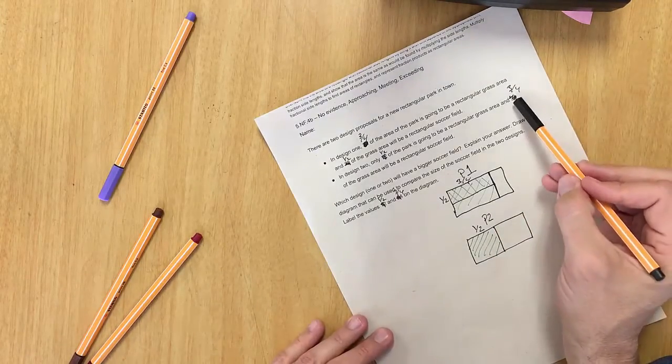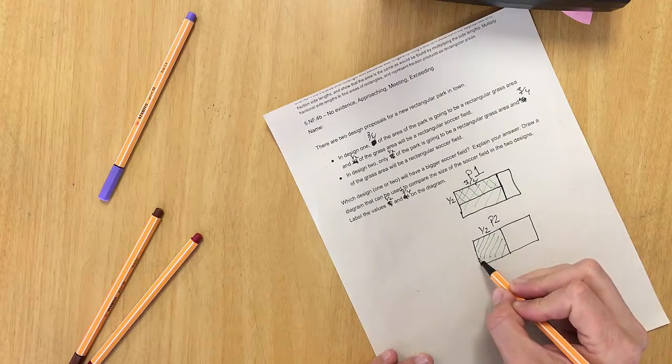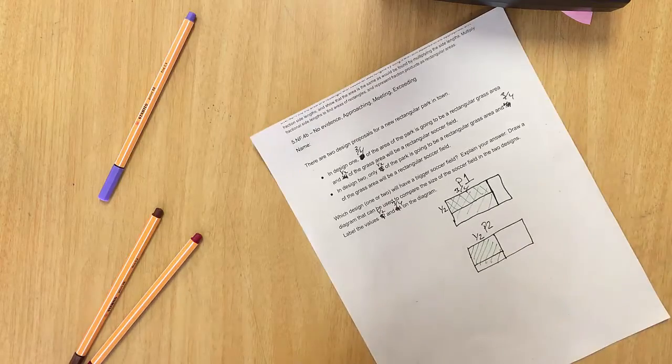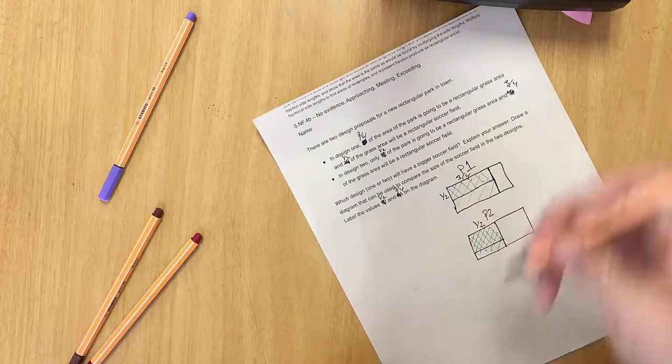But of that, 3/4 of that grass area, somewhere around here, is going to be my soccer field.